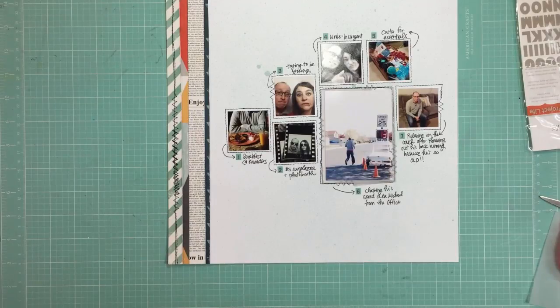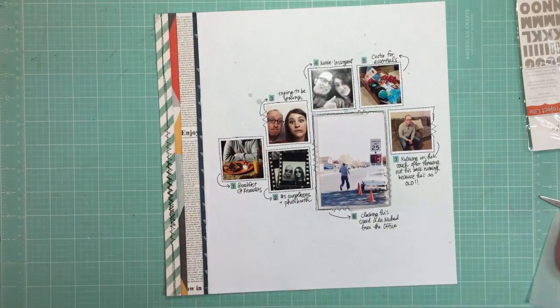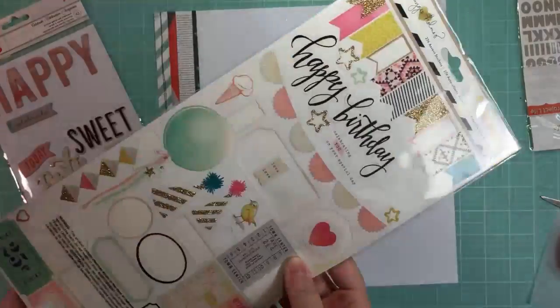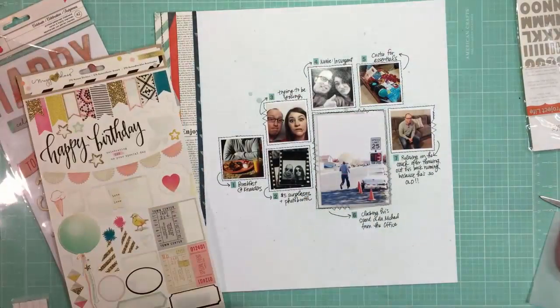And I think that this is an interesting way of journaling. I'm not going to put any more journaling than that because the title is going to tell you what it is, and then those little captions tell you what we did.